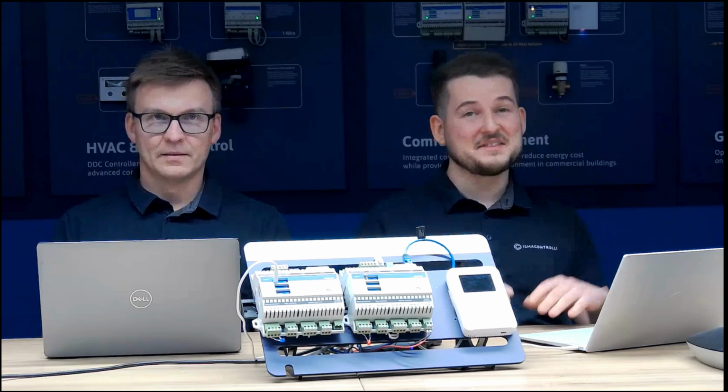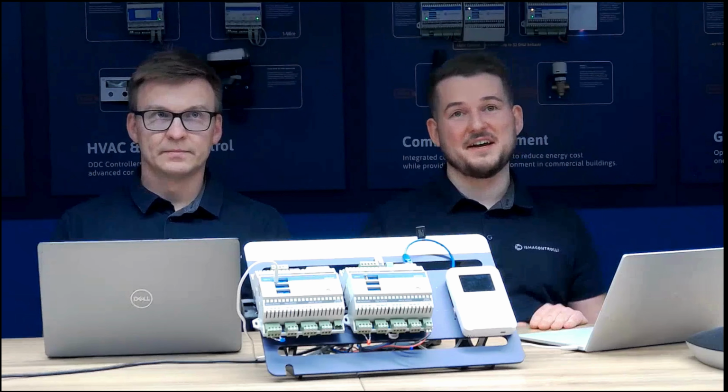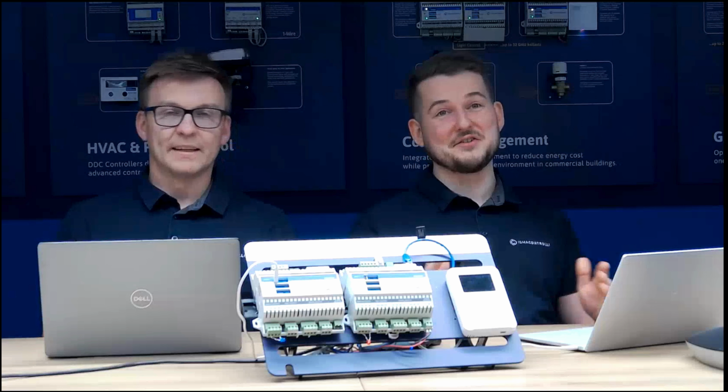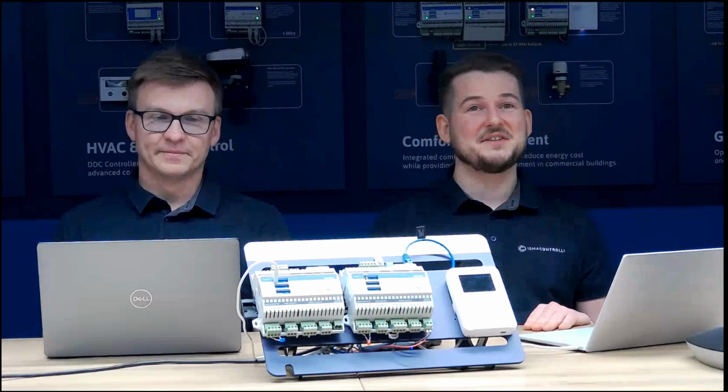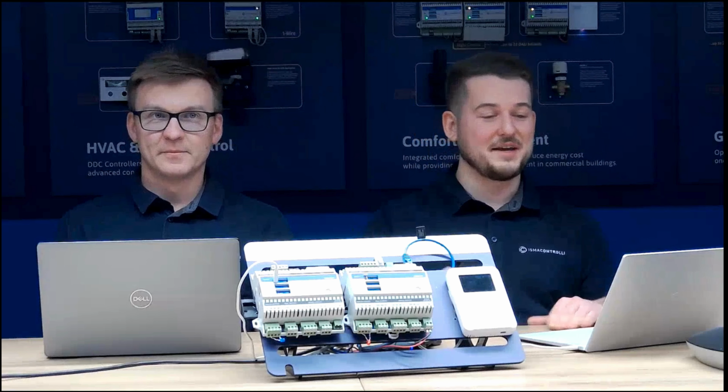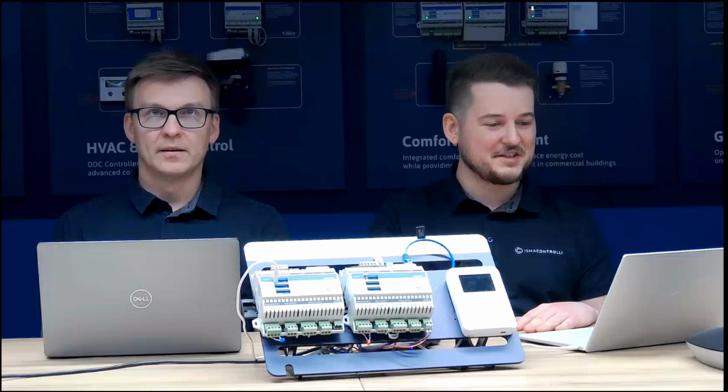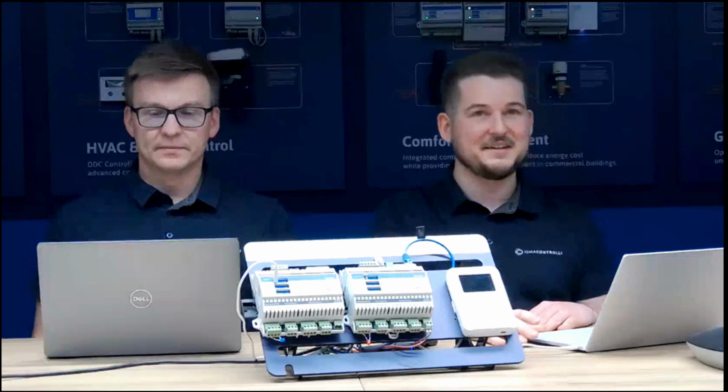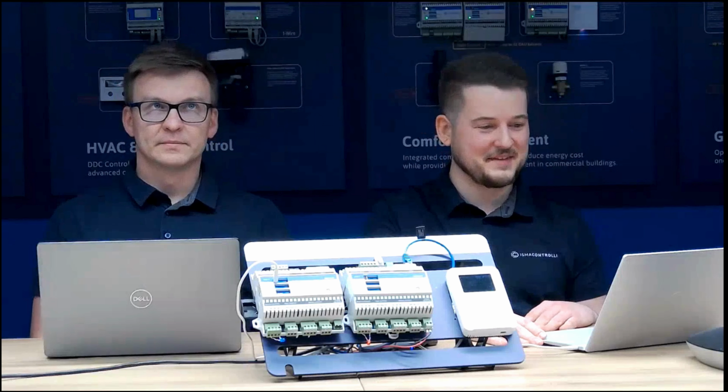Today, me, Paweł Szarmański, Solution Product Manager, and my colleague Tomasz, also a Solution Product Manager, will present to you our RAC18-IP Niagara-enabled room application controller with 18 inputs and outputs.